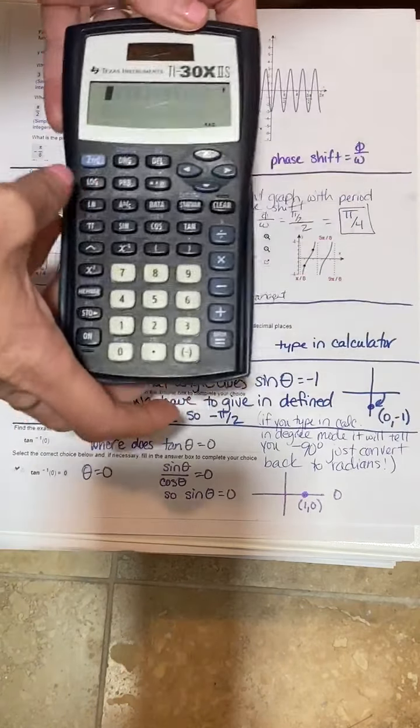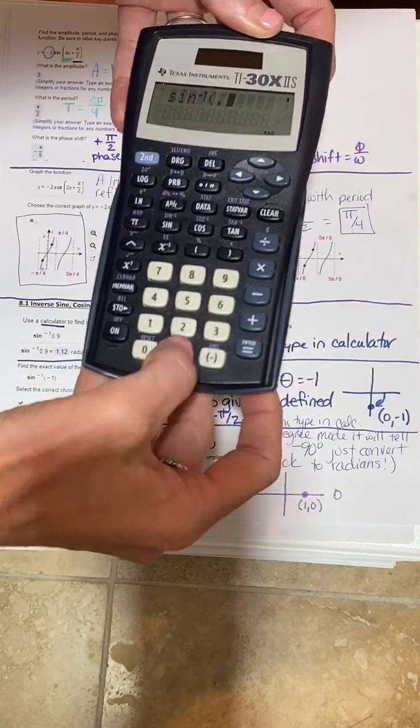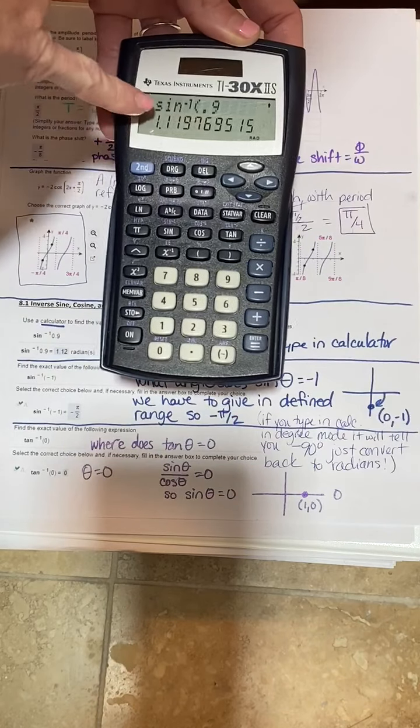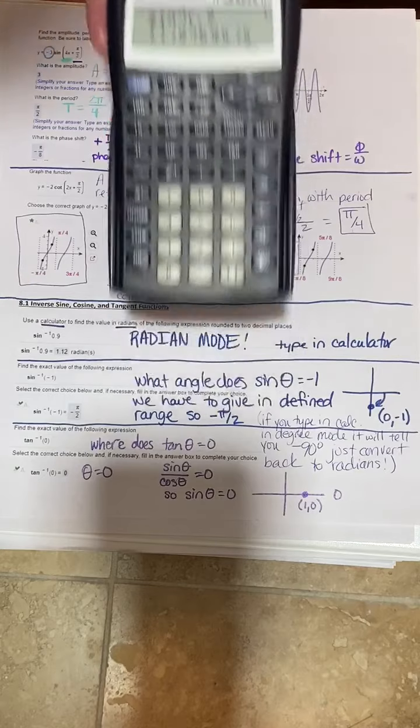Now it's in radians. So I just type in sine inverse of 0.9. Enter. I get 1.119 or 1.12. That's all you have to do for that one.